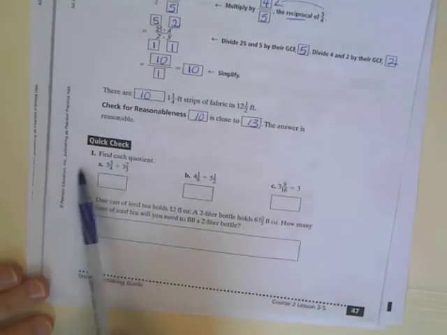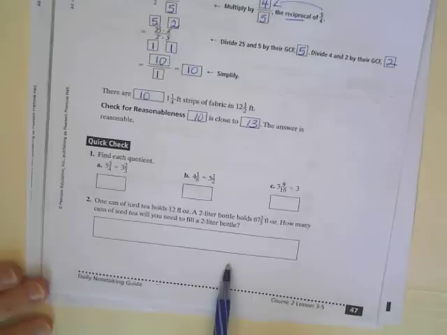Okay, so you have a couple of quick check questions here. Please have those completed by class time, and also, as always, I want you to review these notes, bring in any questions you have, so that we can get those answered before we continue on.